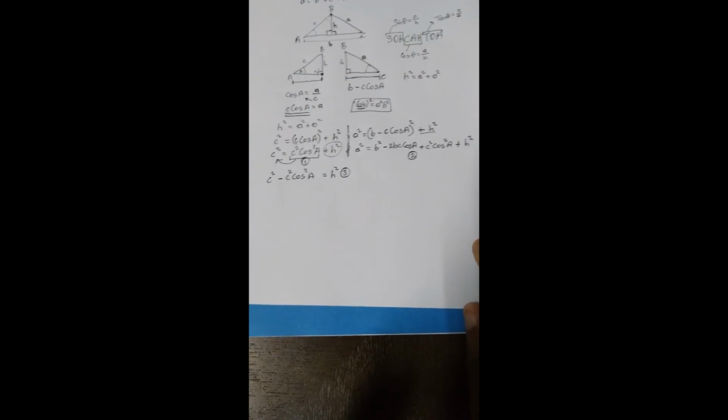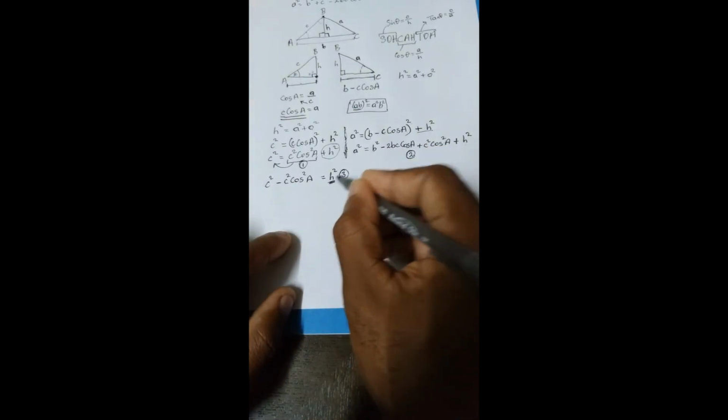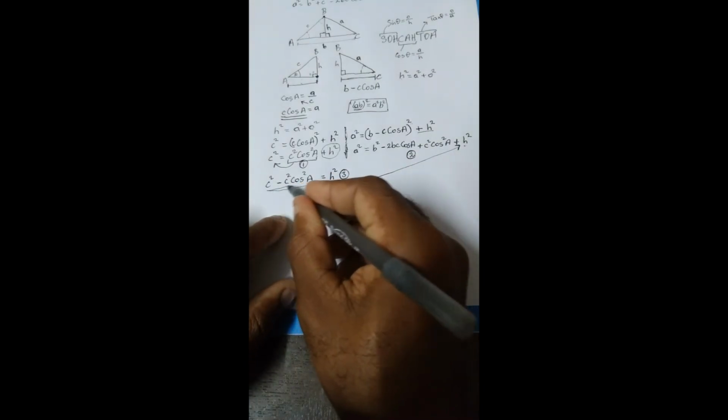As I said before, I have videos up on simultaneous equations, so you could go ahead and watch them. I think I have videos up on substitution and also elimination. So I'm going to substitute for h squared. Anywhere I have h squared in equation 2, I'm going to substitute what h squared is.